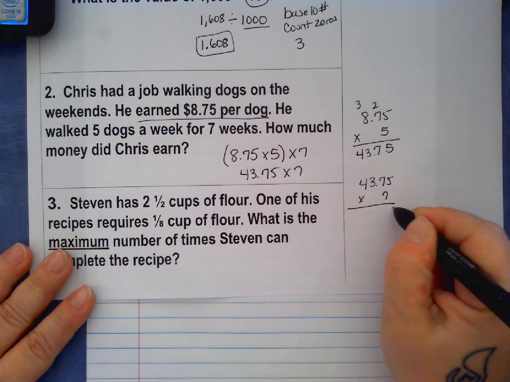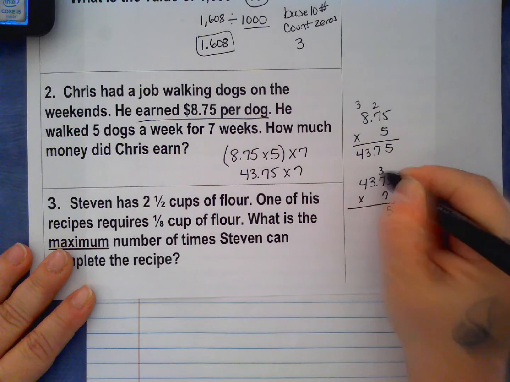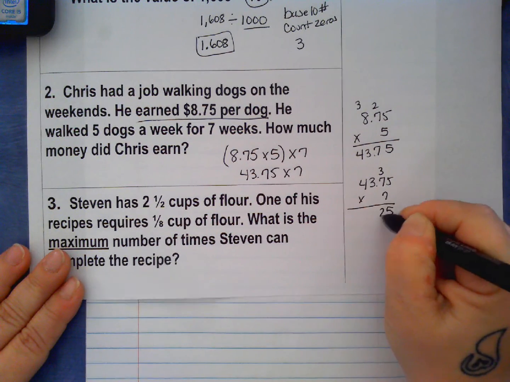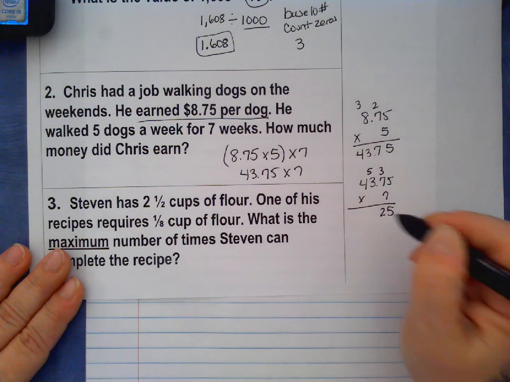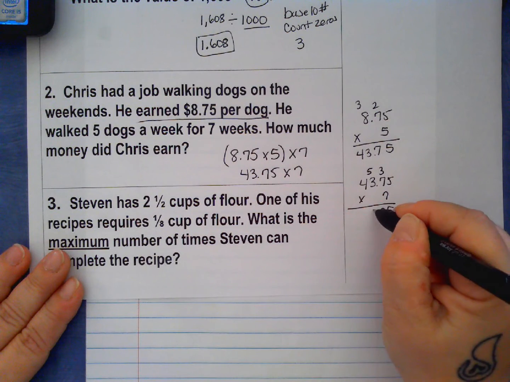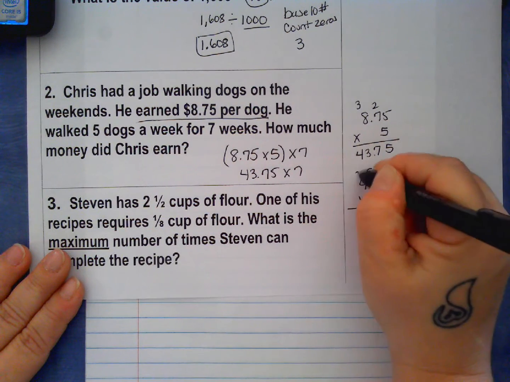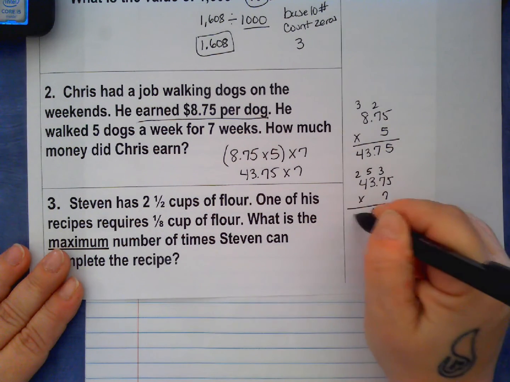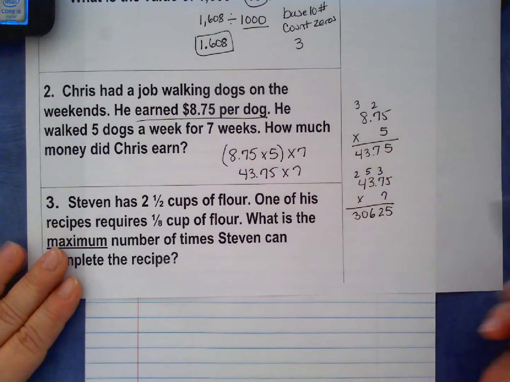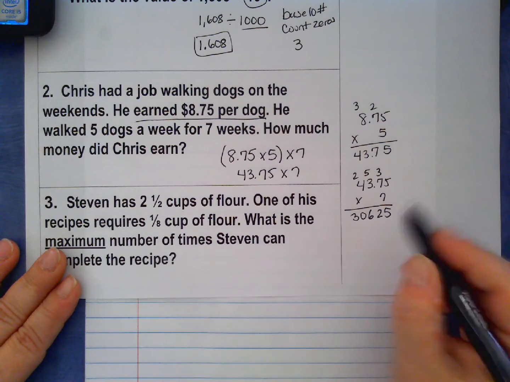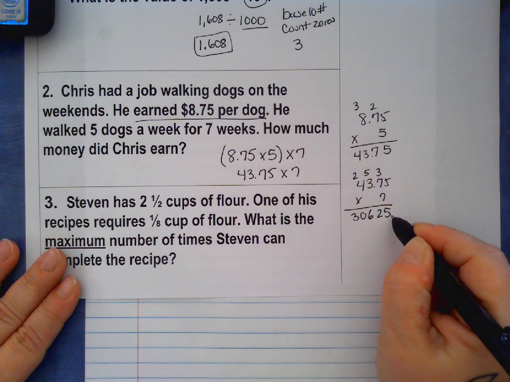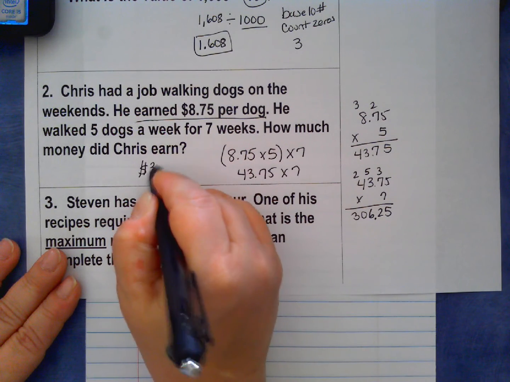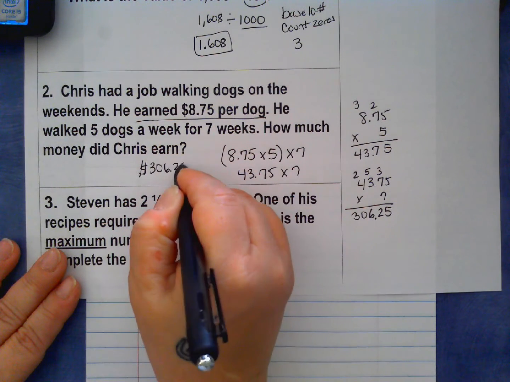7 times 5 is 35. Carry the 3. 7 times 7 is 49, plus 3 is 52. 7 times 3 is 21, plus 5 is 26. And 7 times 4 is 28, plus 2 is 30. Now I need to remember to check my decimal. Remember, 1, 2. So he made $306.25.